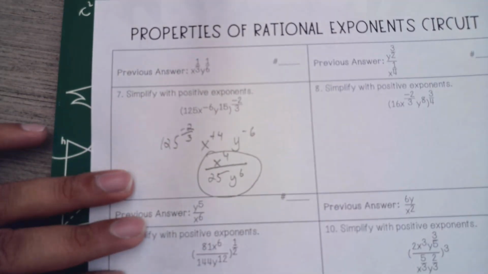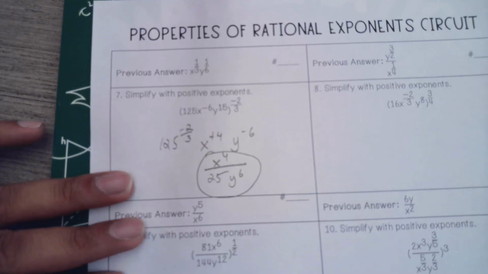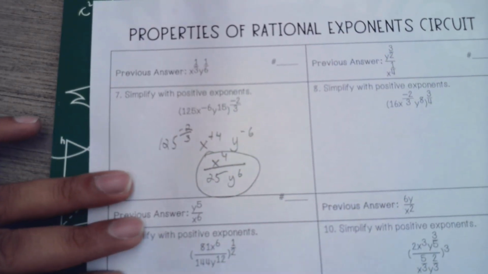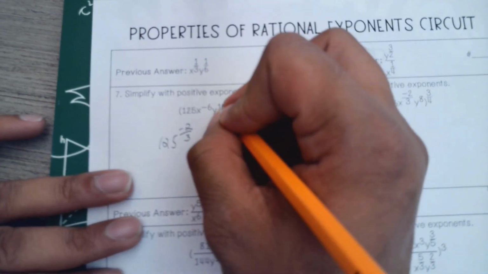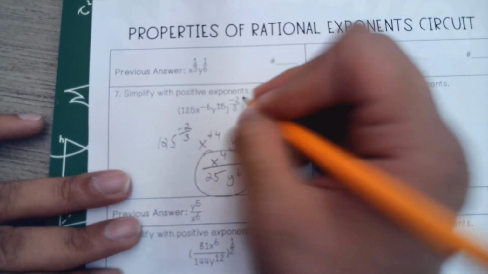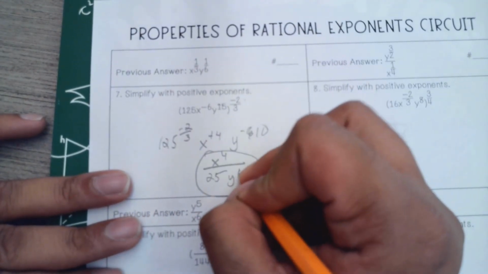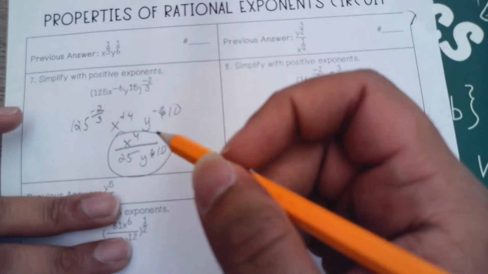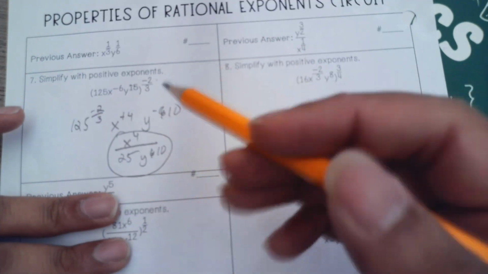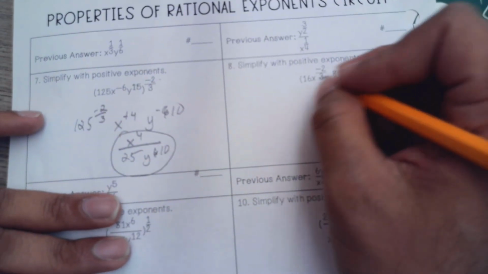I meant 10. Okay, why is it 10? No, it should be 6. Oh no, 10. I meant 10. 3 times 5 is 15 over 3 is 5. 5 times 3 is 10. I don't know why it's 6. Okay. Don't make this mistake, calculating mistake, okay? Don't make that mistake. Like I did.